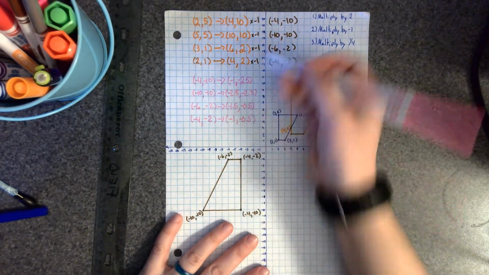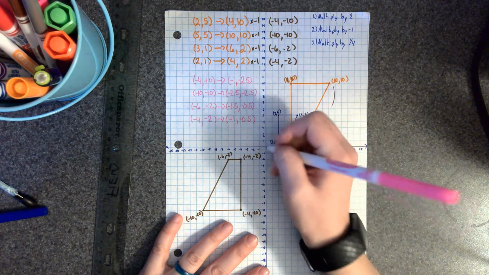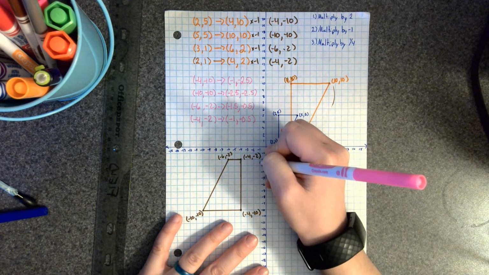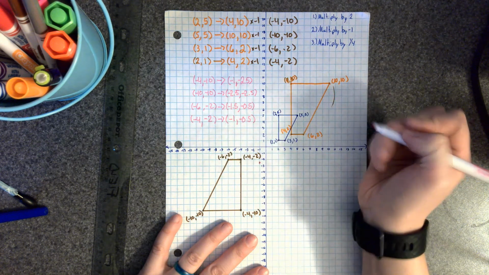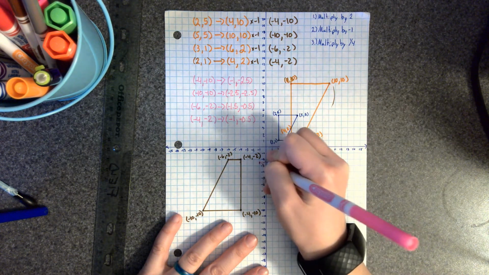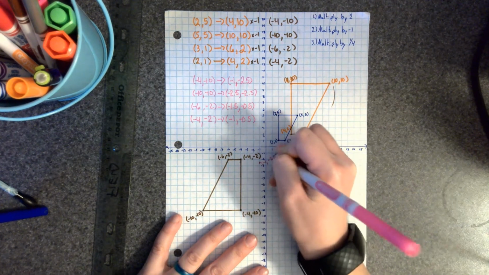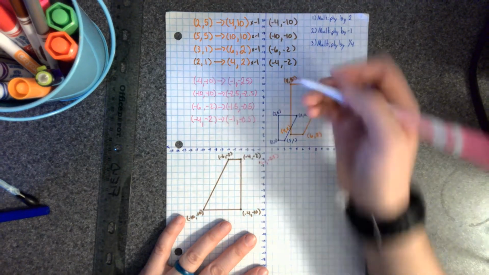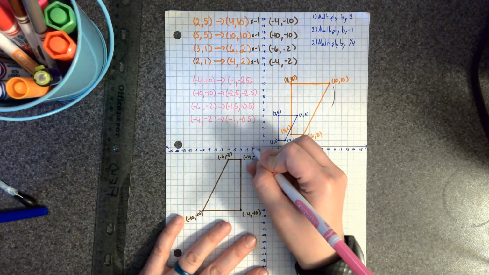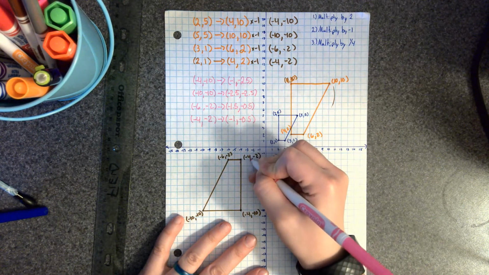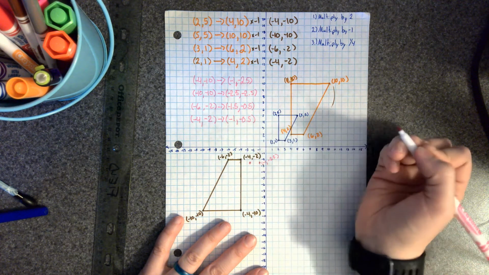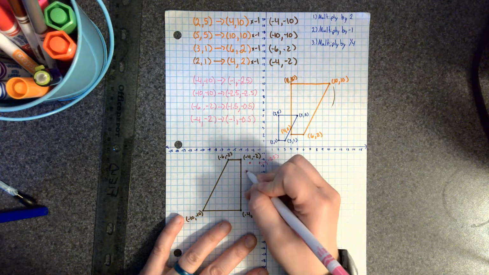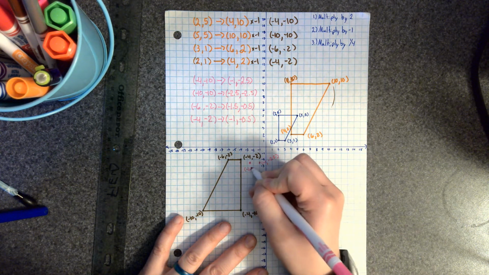So -1, -2.5, we're going to go -1. Then we're going to go down to -2 and halfway and put a dot in between. Okay, so that is -1, -2.5. Then this next one is going to be -2.5 and -2.5. So we're going to go over to -2, halfway in between, and then we're going to go down to halfway in between again. So we have a dot right in the middle. It looks a little funky, but it's okay. I promise.